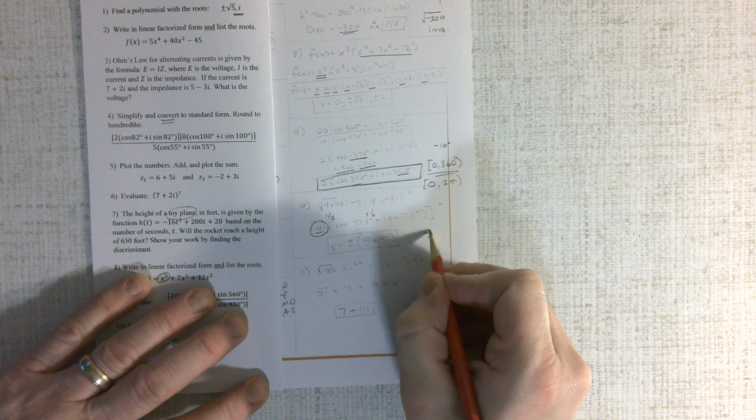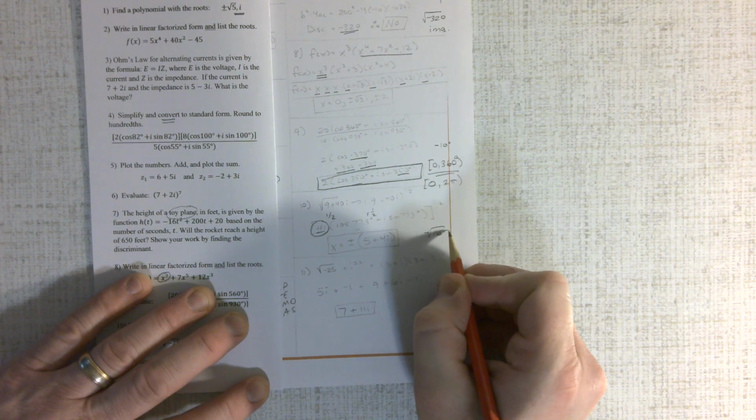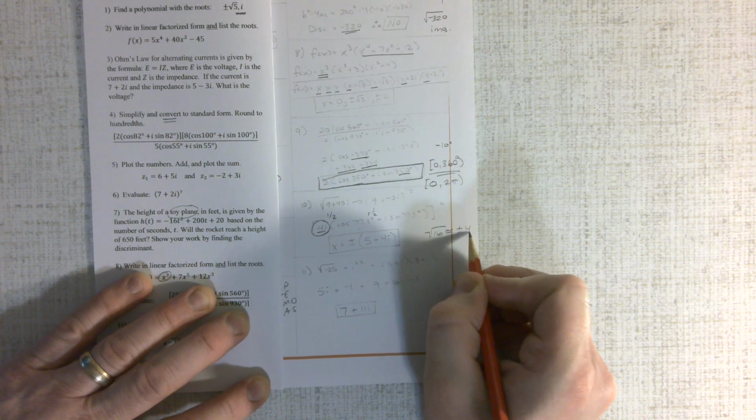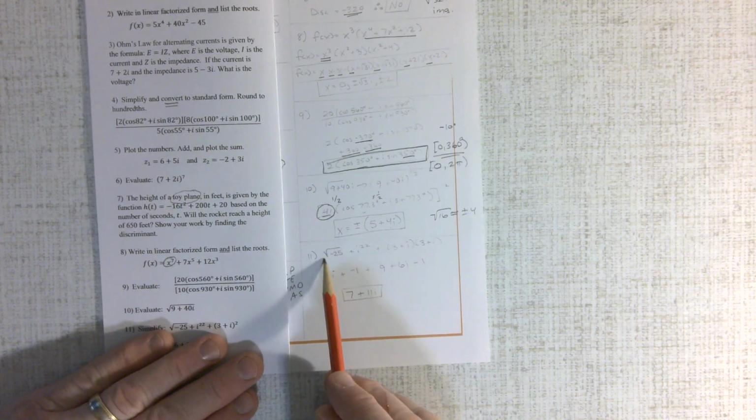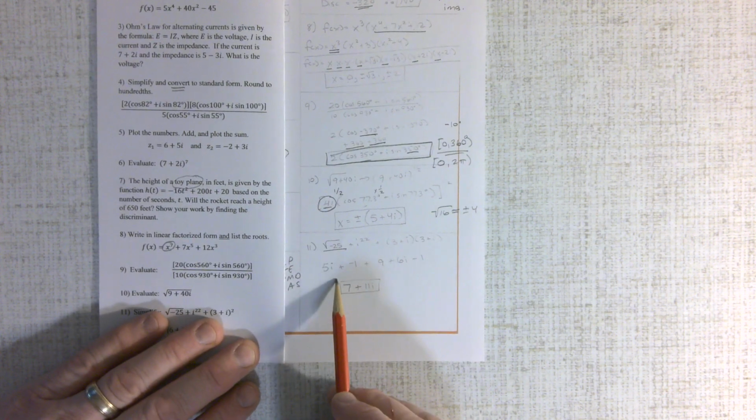And then remember, square roots are always positive and negative. If we were finding the square root of 16 in a problem, we could say it's plus or minus 4. Alright, down at the bottom, the square root of negative 25 is 5i.